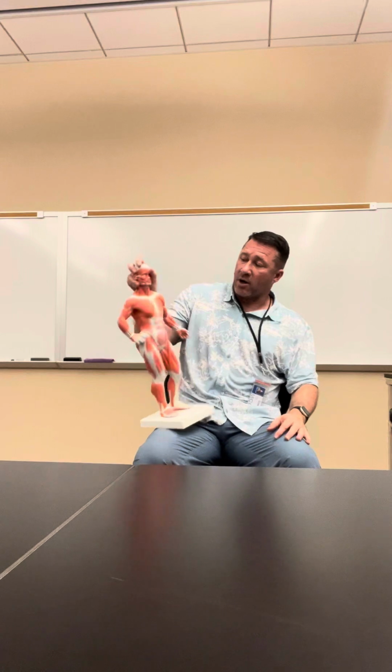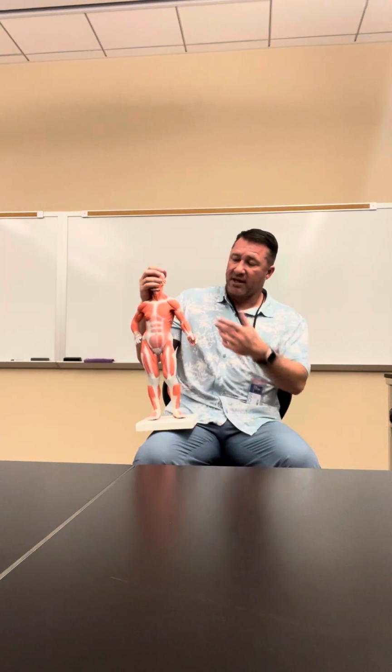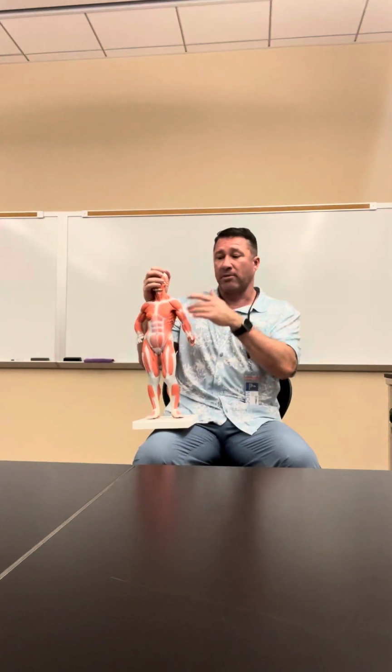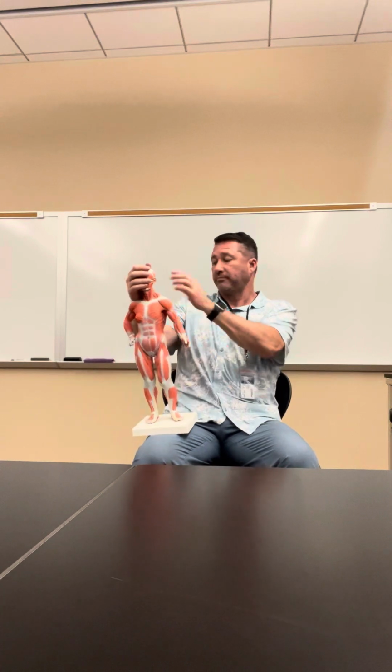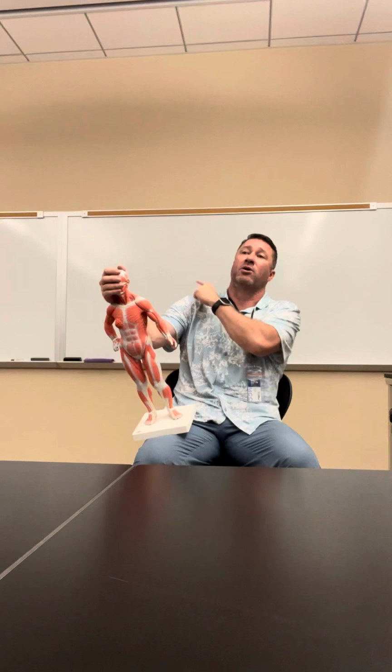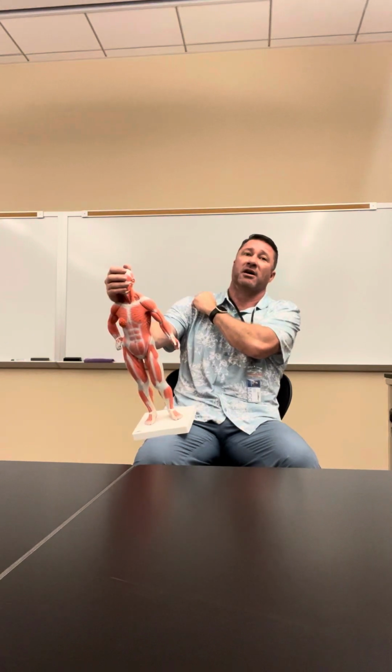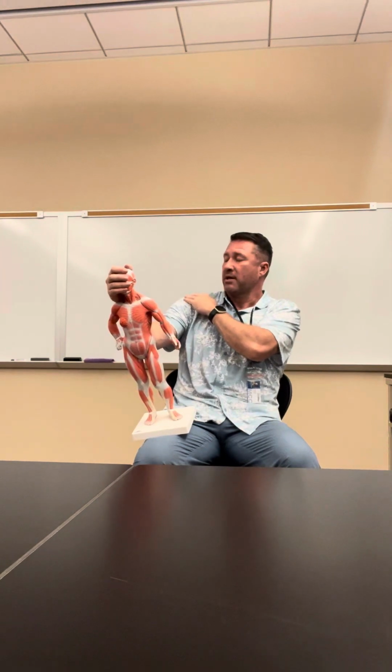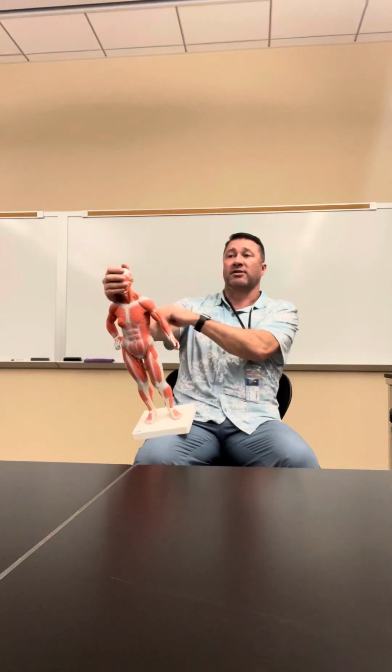Okay. On the arm, we've got the major flexor of the elbow joint, which is the biceps brachii. Origin is on the supraglenoid tubercle, and then the acromion process of the scapula, and it inserts onto the radial tuberosity of the radius. Its job is to supinate the forearm, flex the elbow, and it is also a weak flexor of the shoulder joint.